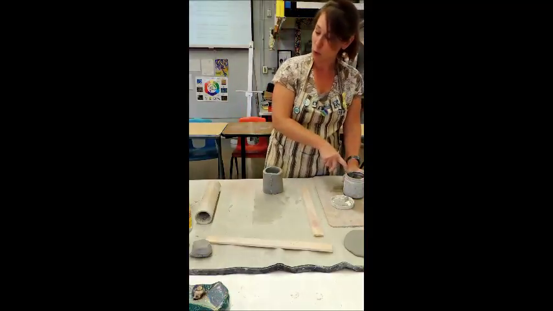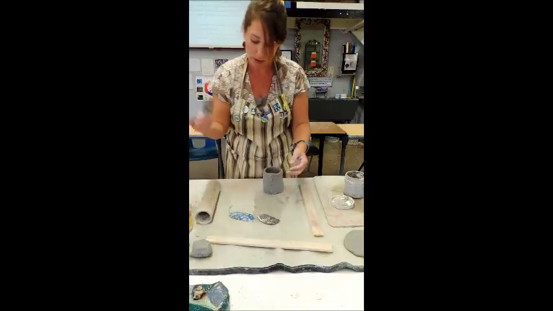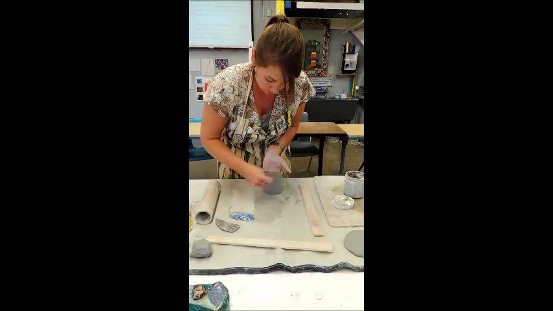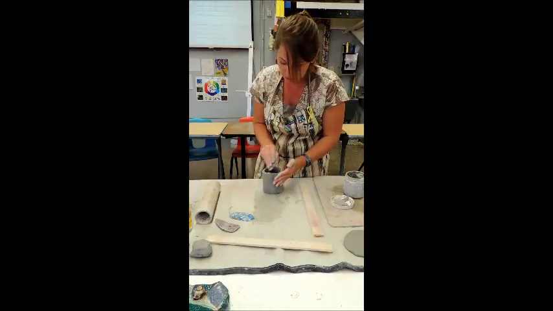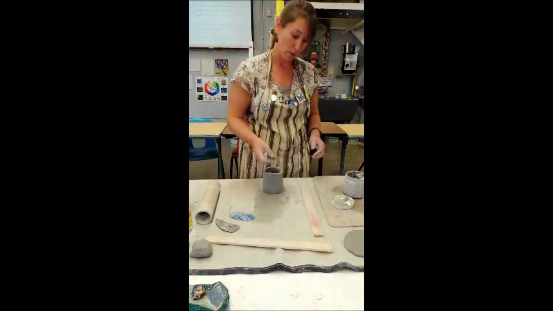Then I can take a rib. We have metal ribs, rubber ribs, an old credit card works. We also have wooden ones. And you're just going to clean up that joint or the seam. And ideally, it's going to look like it never even existed, like it was never there. And we should do that to the inside as well.